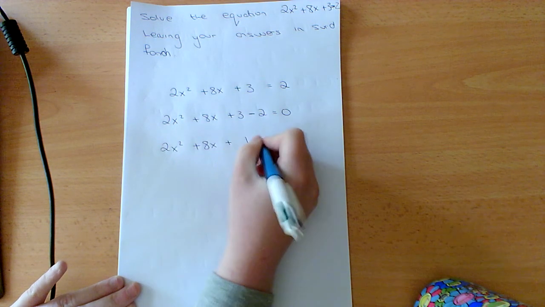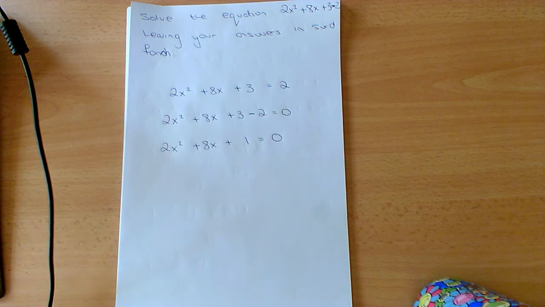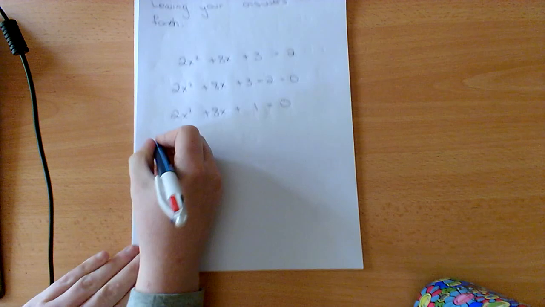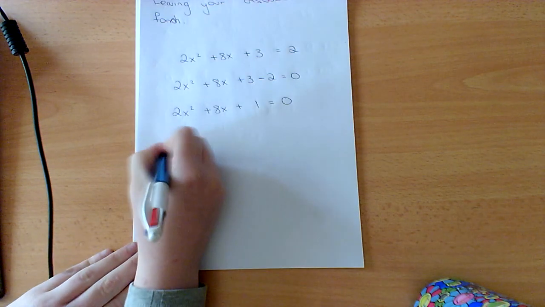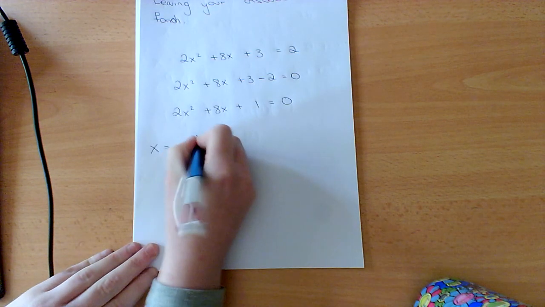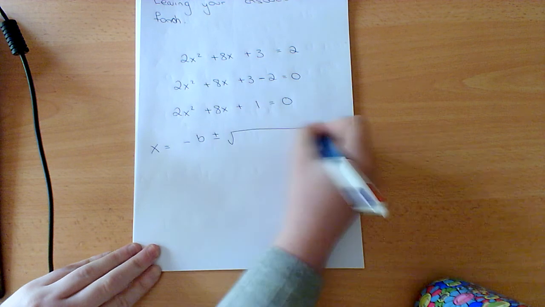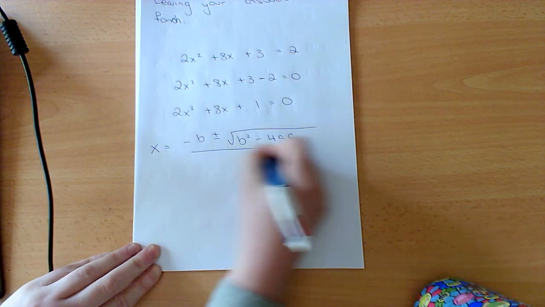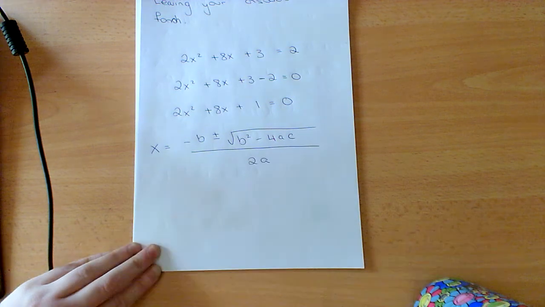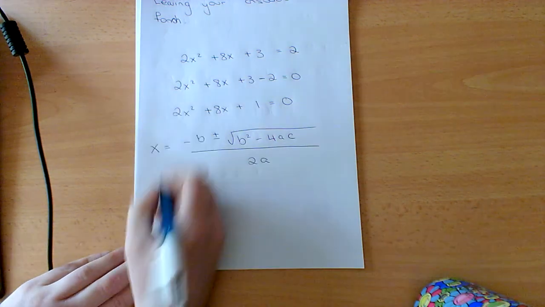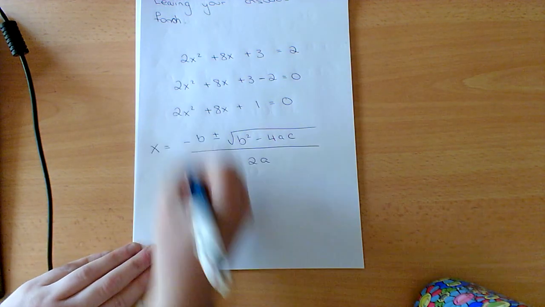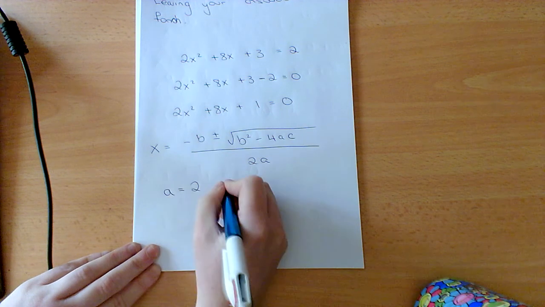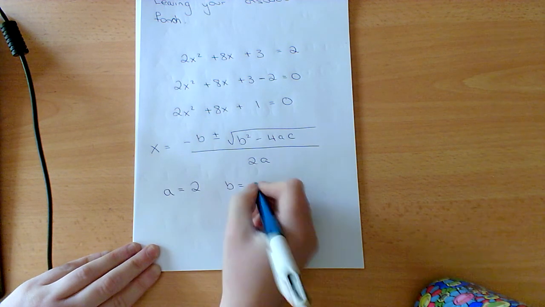Now I have it in the form, so I have my x squared, my x, my constant. I can go off now and write down my formula. So my quadratic formula is x is equal to minus b plus or minus the square root of b squared minus 4ac all over 2a. Okay, so my a is the coefficient in front of my x squared, so I have 2, my b is my coefficient in front of my x, which is 8, and my c is my constant, which is 1.